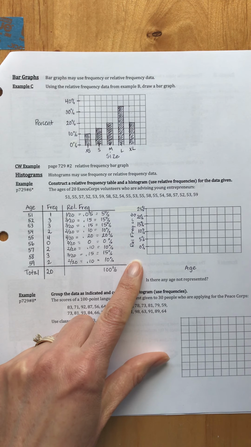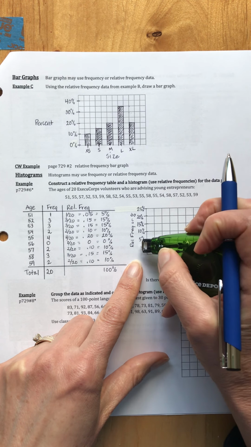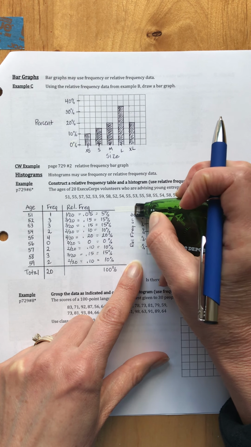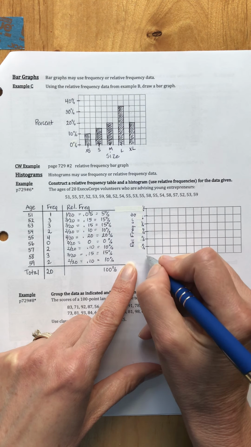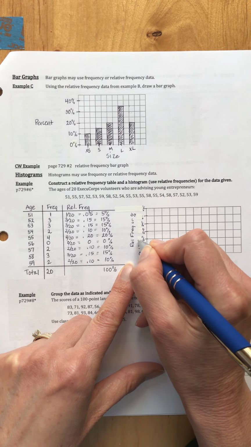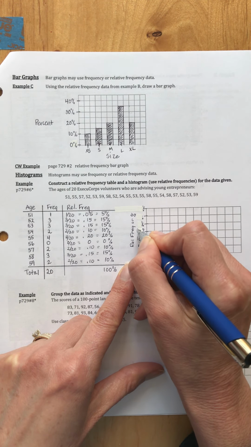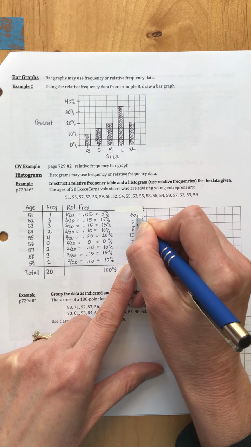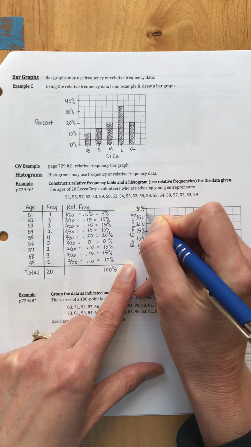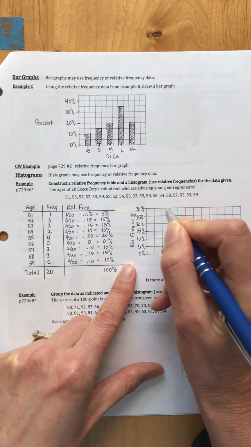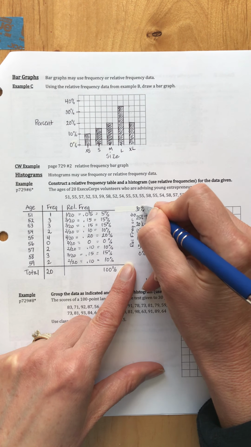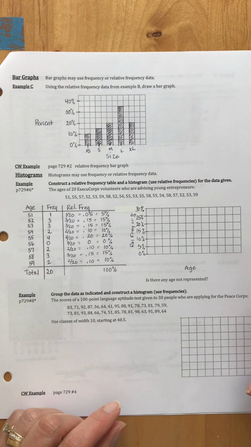I put 0% up there. Okay, so go through and fix those. Sorry about that. Fix those really quickly. Okay, so this is 0%. This is 5, this is 10, this is 15, this is 20, 25, and 30. Okay. All right, so now we are ready to go ahead and put our bars in.